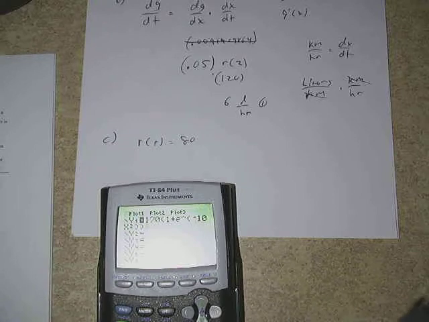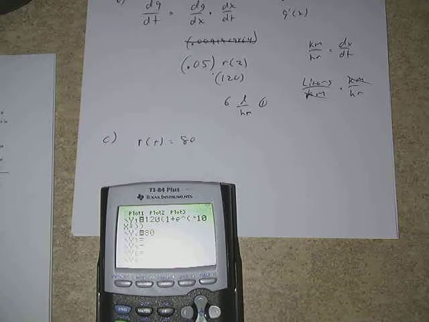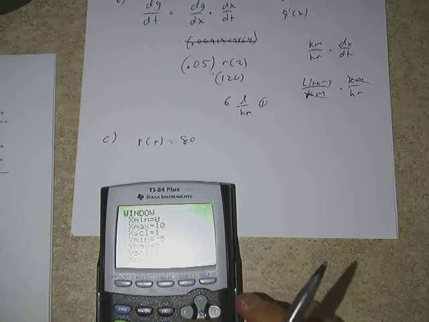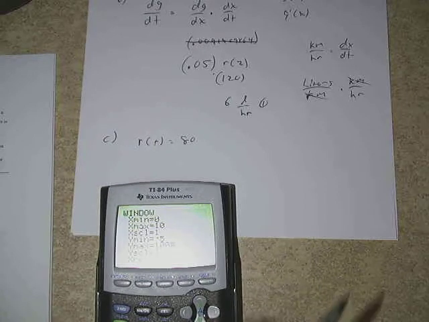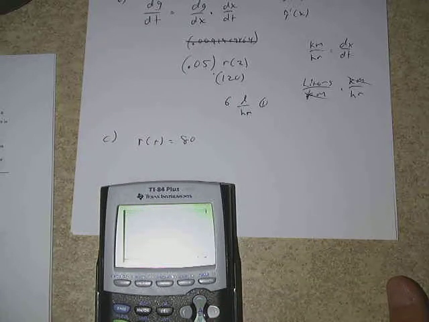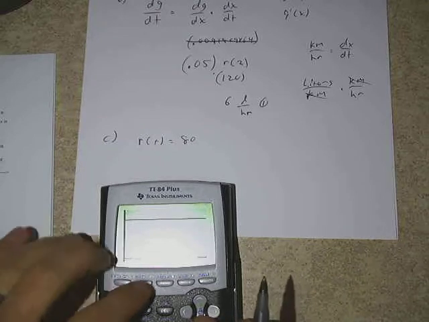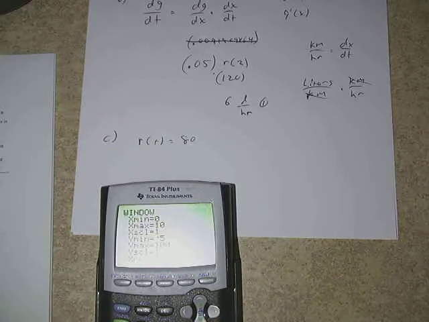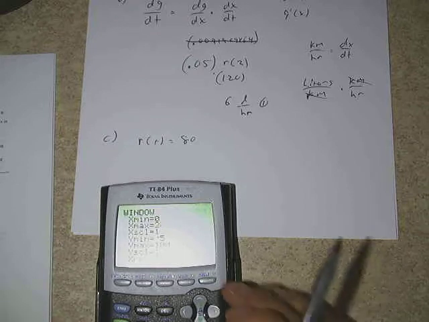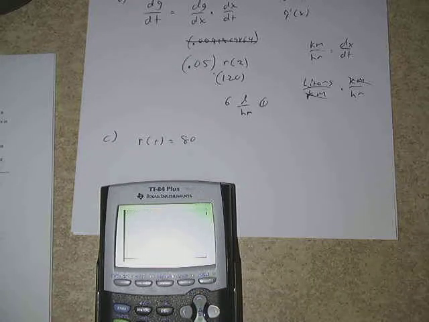So once again, this is a problem where we don't want to use algebra to figure out what that is. We use the calculator. So if we put our equation in, 120 times (1 minus e to the negative 10x squared). And we want to know when that equals 80. So window-wise, we need to go up to 100 here, let's say.